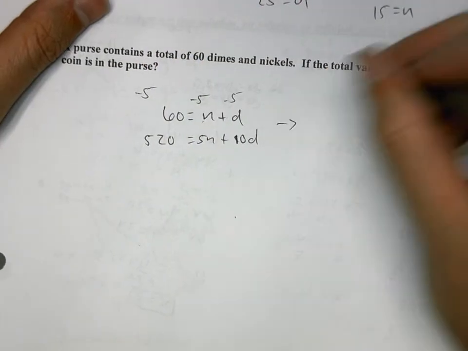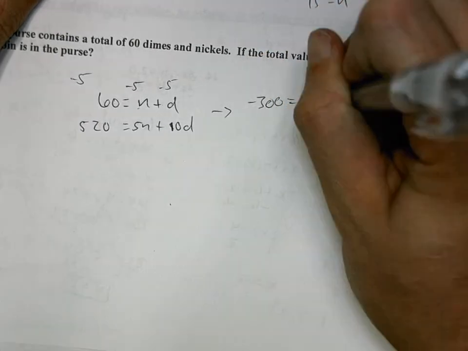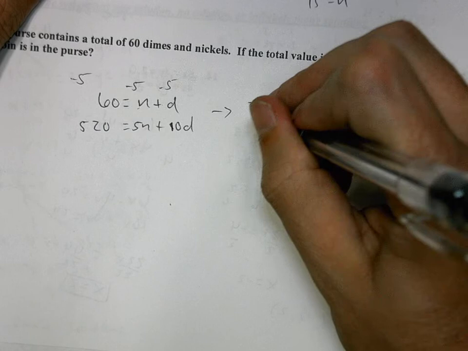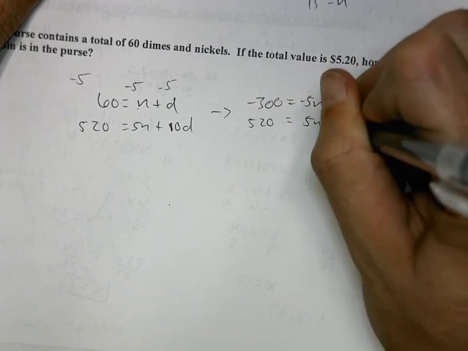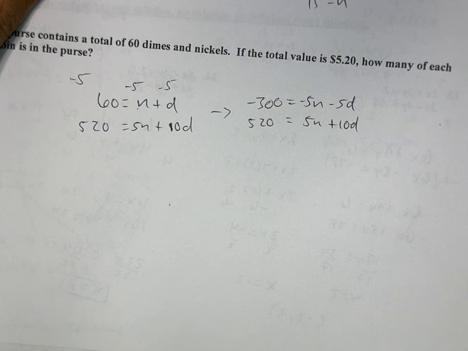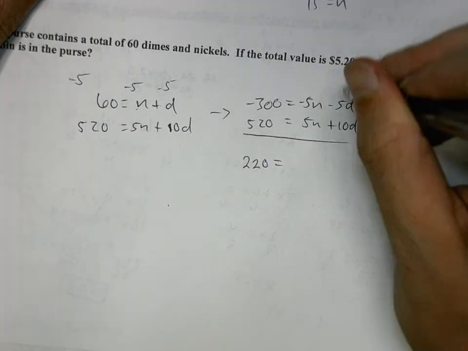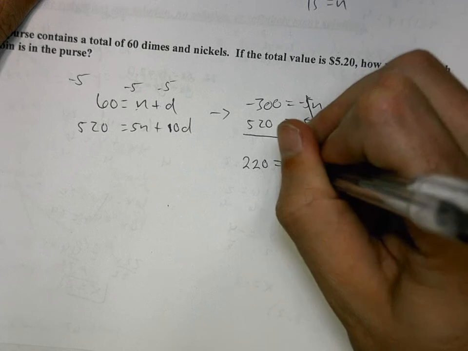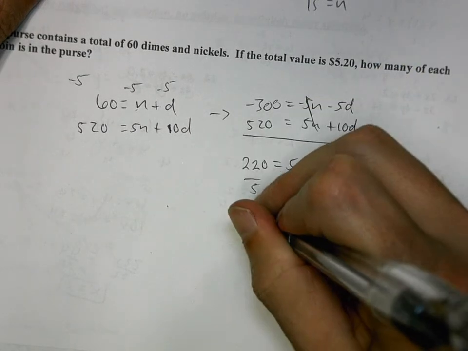So your new system is now negative 300 equals negative 5n minus 5d, and we have 520 equals 5n plus 10d. So combine them, 220 equals negative 5 plus 10 is 5d. Divide both sides by 5, and we get 44 equals d.